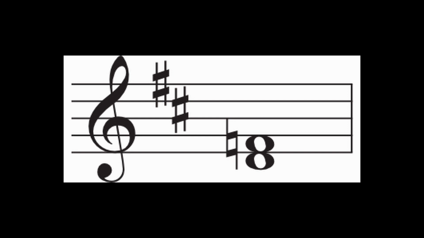This at a basic level is what makes the interval minor, whether it's inside or outside of the major key signature that we're using. In other words, major intervals are inside the key signature and minor intervals are outside of the major key signature.